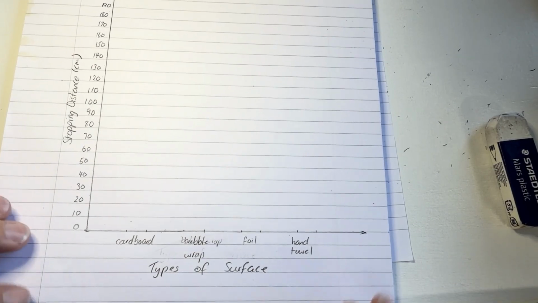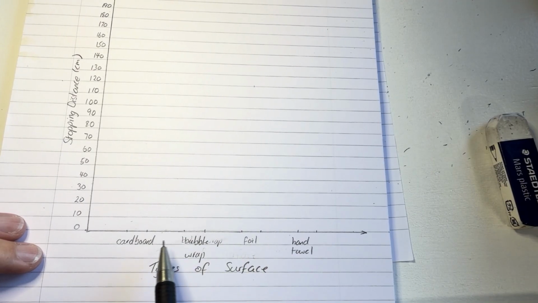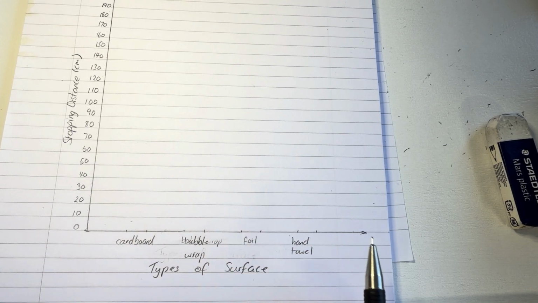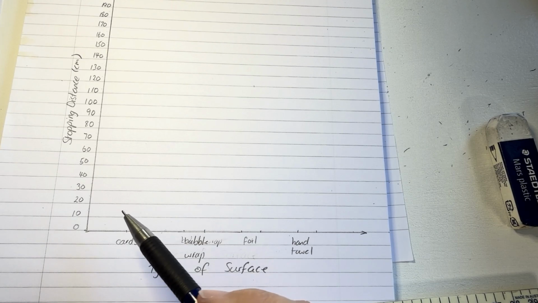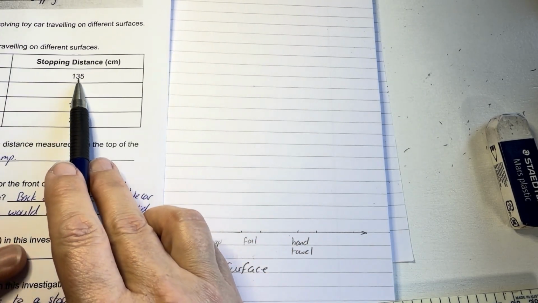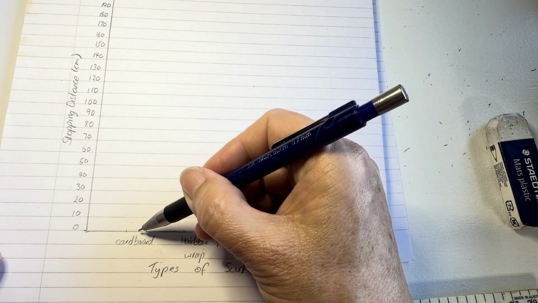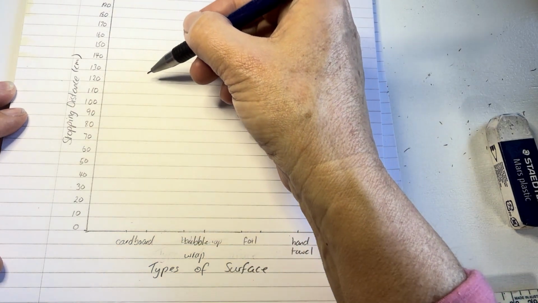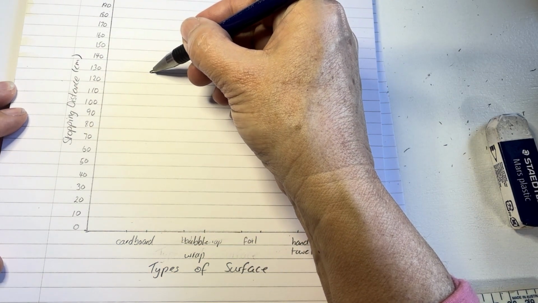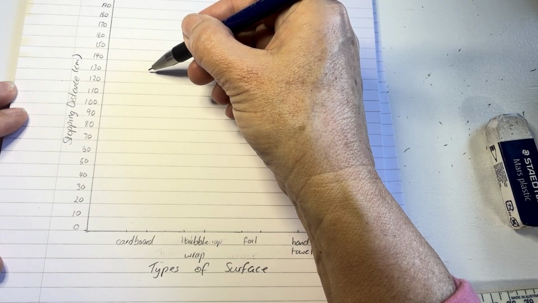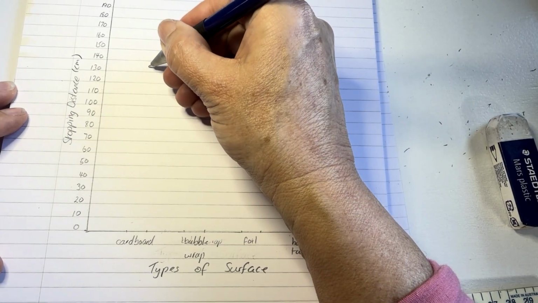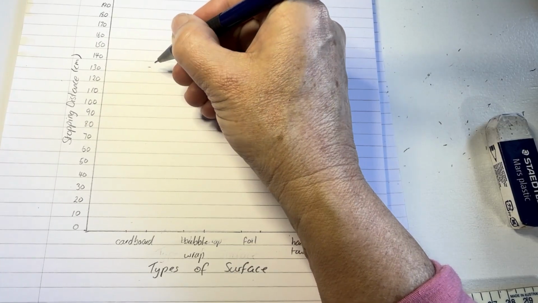So now I've put my x-axis labels in, which are the categories: cardboard, bubble wrap, foil, hand towel, and the axis label. It is still types of surface. And now I'm going to plot the data. So for cardboard, the stopping distance was 135. Okay, so here's my cardboard column, and I need to go up to the 130, so 130 and 140. The result was 135, so I need to be exactly halfway between those.